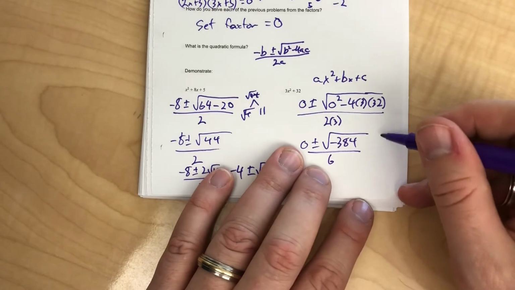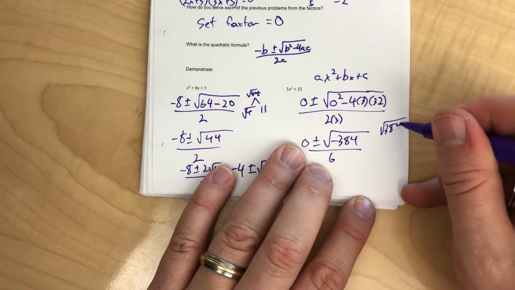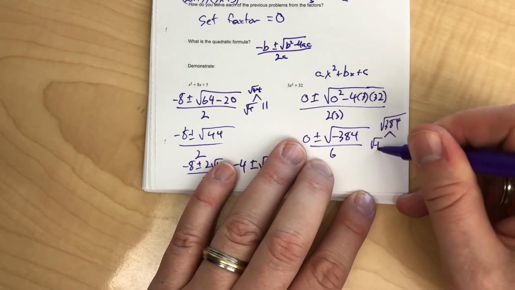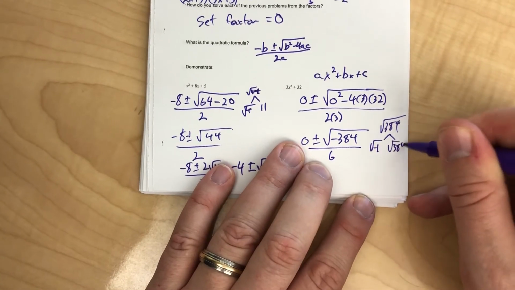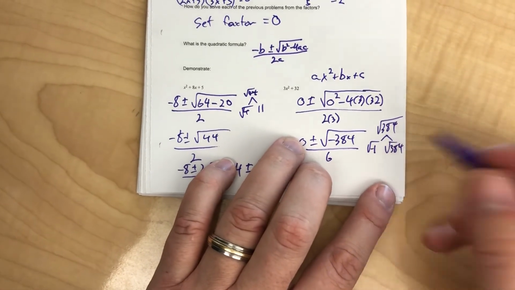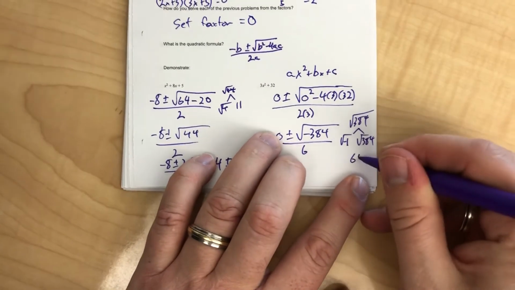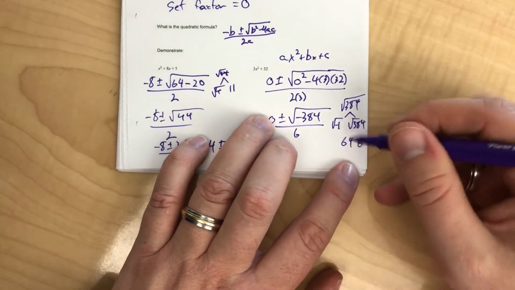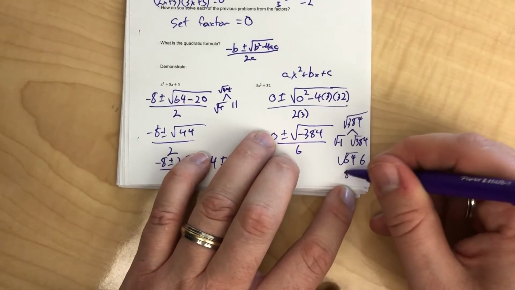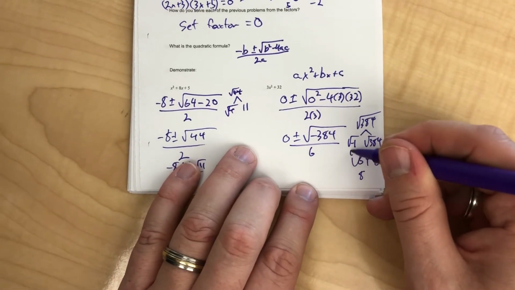So this is 0 plus or minus the square root of a negative 384 all over 6. The negative 384, remember, it's square root of negative 1, square root of 384. The largest perfect square that will go into it is 64, and I have 6 after that. The square root of 64 is 8, and the square root of negative 1 is i.